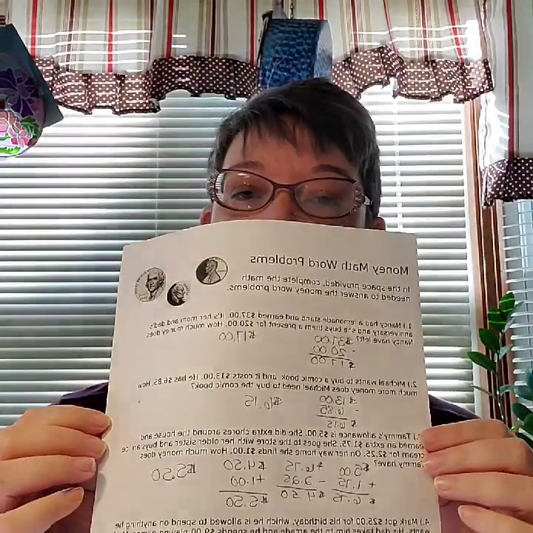So the first thing that we're doing is going over money math word problems. It looks like this. I took the liberty of filling everything out for you guys, but I still want to go over this with you. Let's do the first one together, and that will give you an idea of what we need to do, okay?